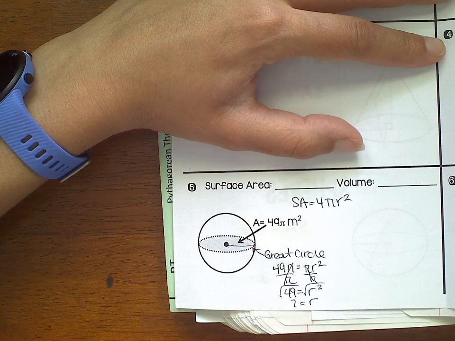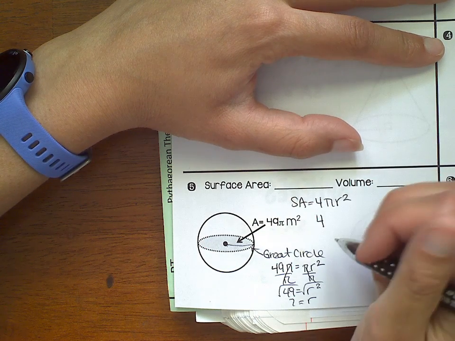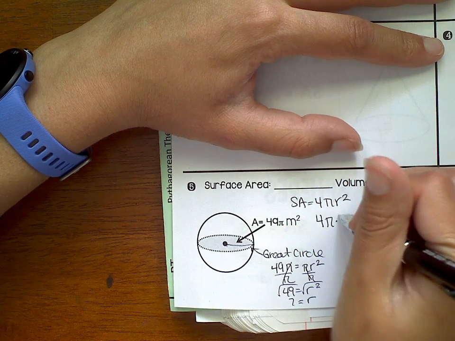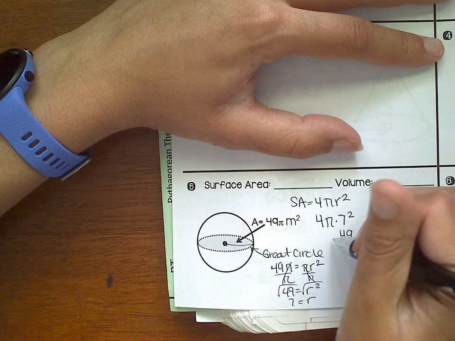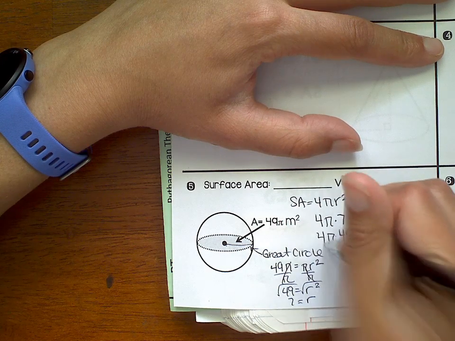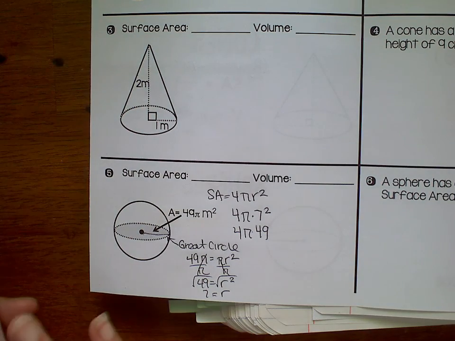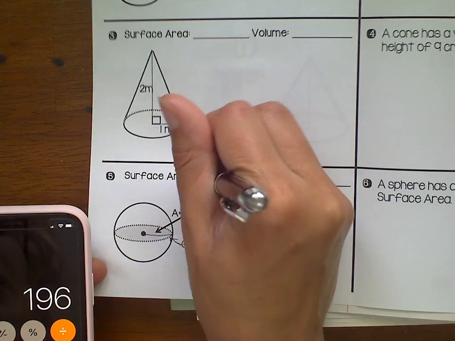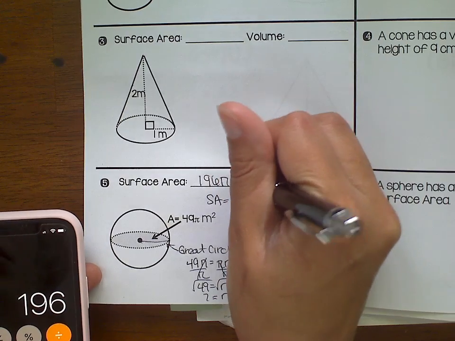And so the radius of the circle and the radius of the sphere is 7. So I can find the surface area of the whole sphere, kind of like what makes up the Earth's crust, by doing 4 pi times 7 squared, which 7 squared was just 49. And then I'm going to times that by 4 because I want to leave pi as part of my answer because I want an exact answer. So 4 times 49 is 196 pi meters squared for surface area.